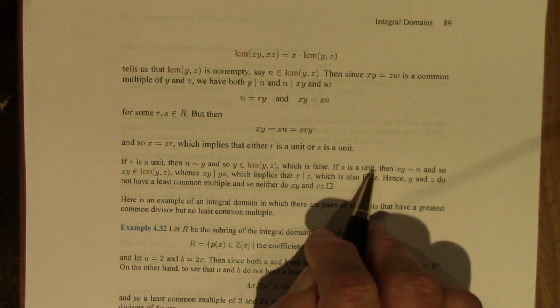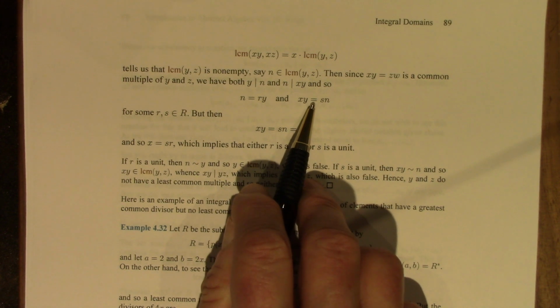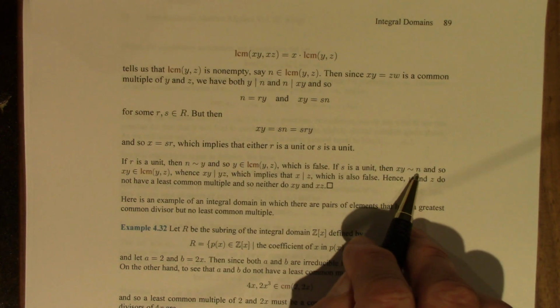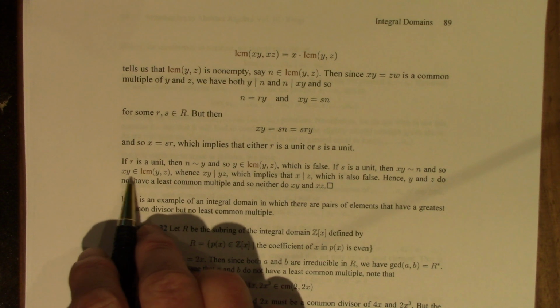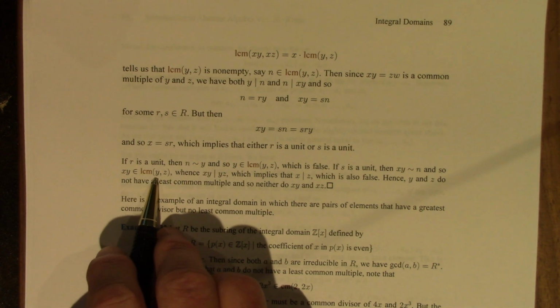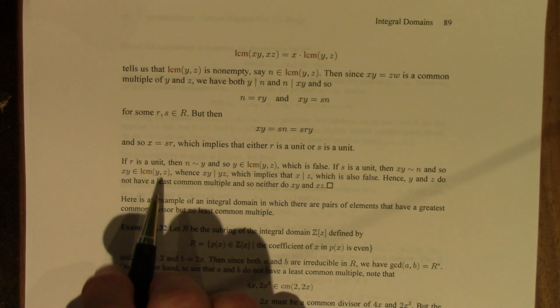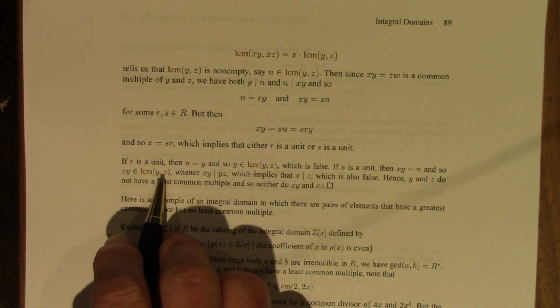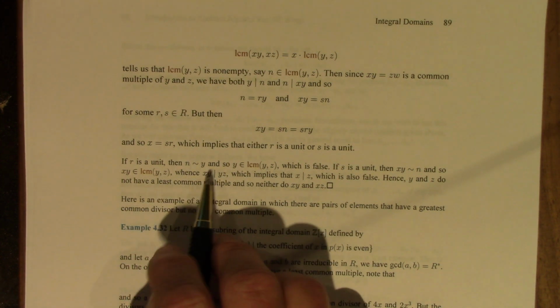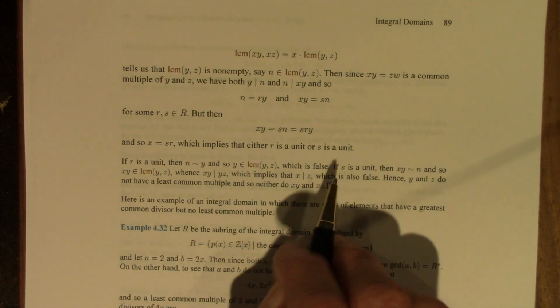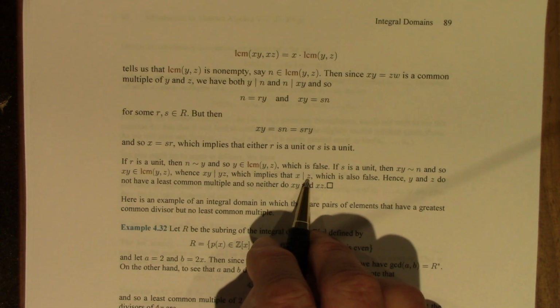If s is a unit, then looking here, xy is an associate of n, so xy is also a least common multiple of y and z, but yz is a common multiple, so xy divides yz, which implies that x divides z, also false.